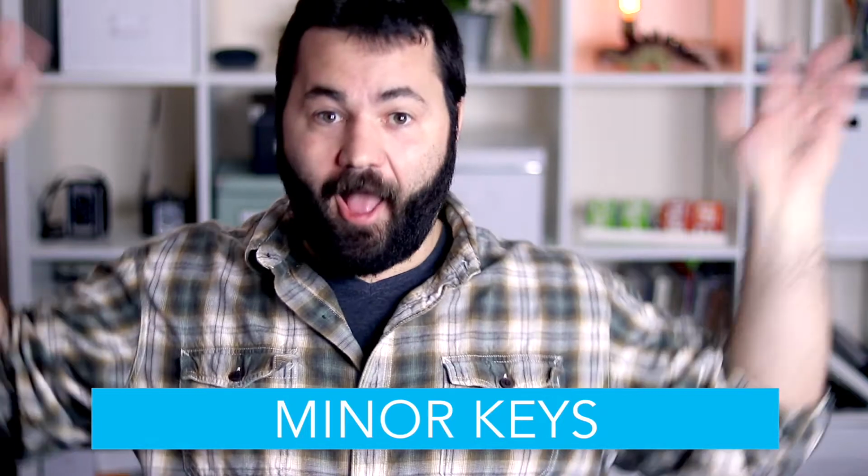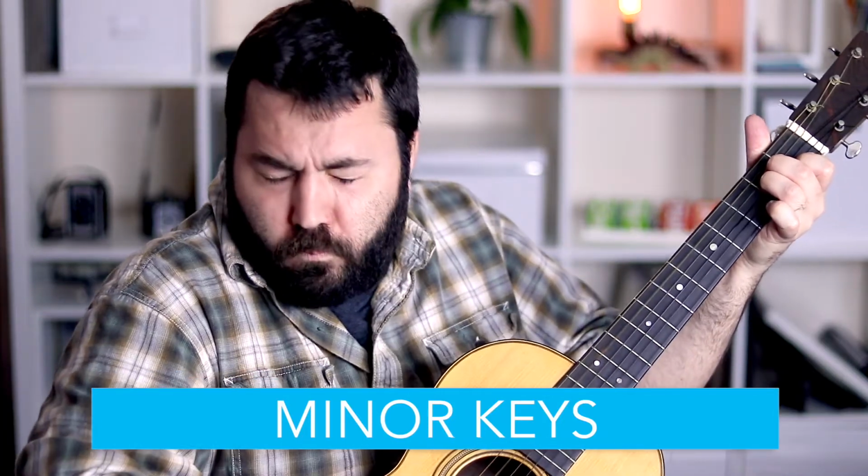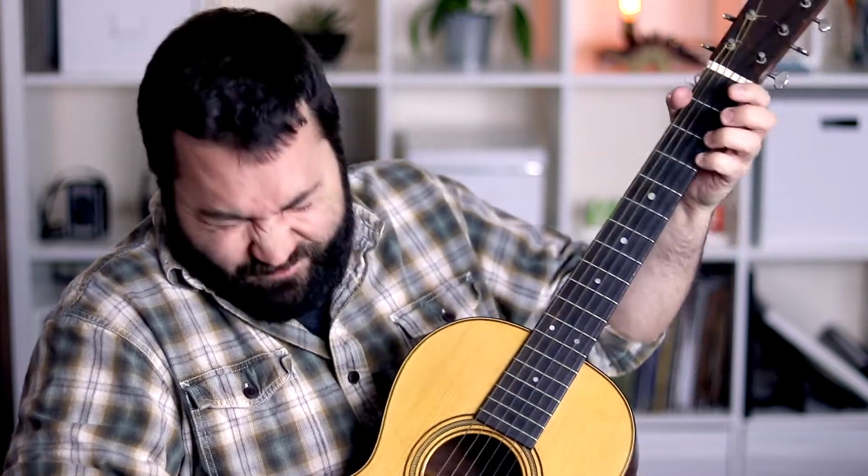Lent worship idea number 4. Minor keys. Okay, so minor key isn't really an idea, but I think you know what I'm talking about.